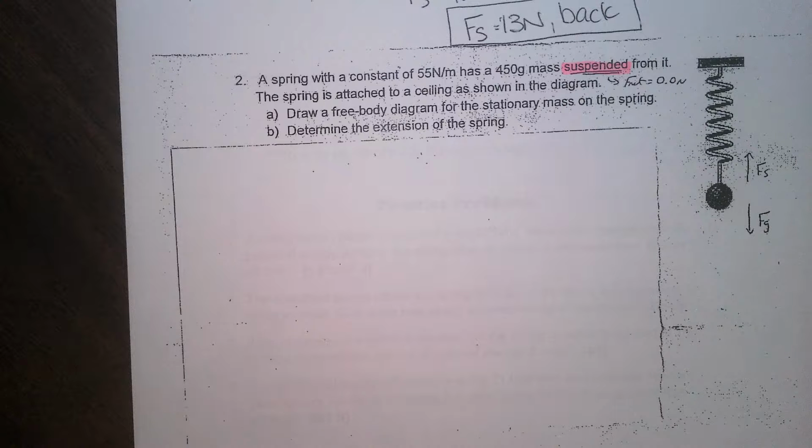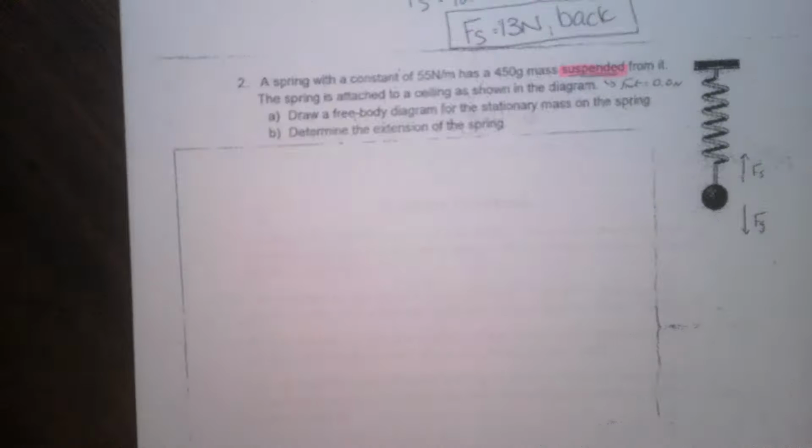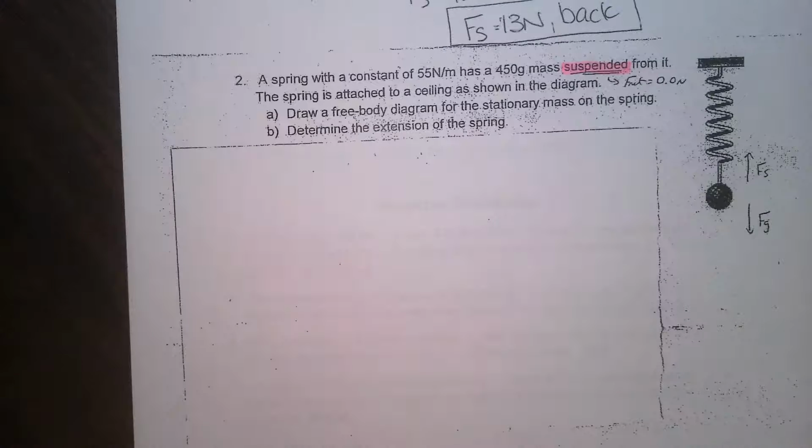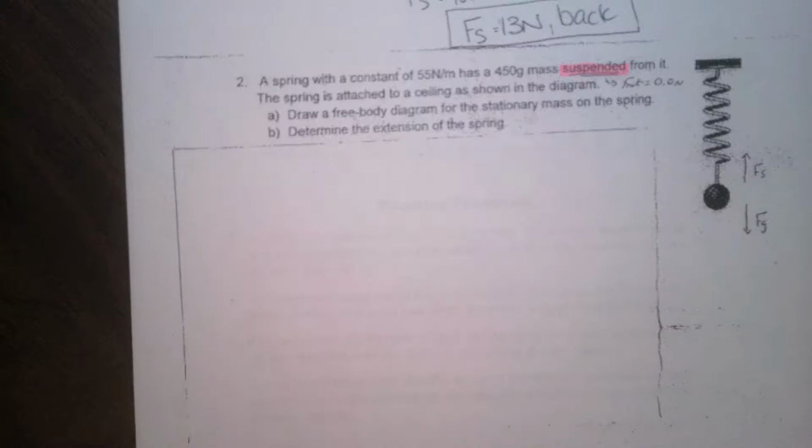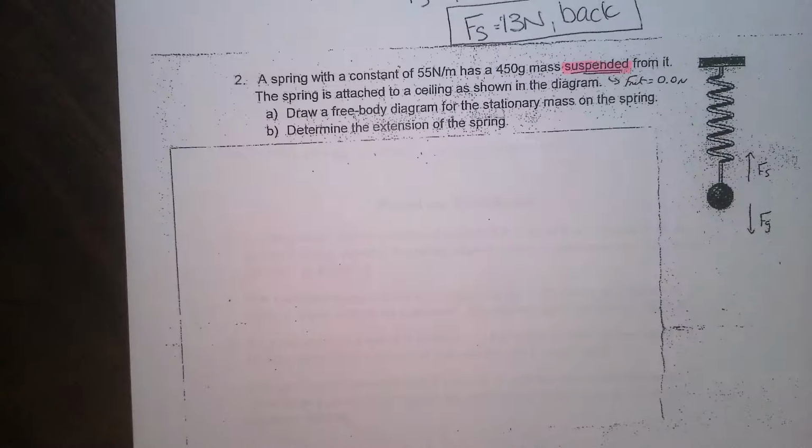Okay? And then, so the first part says, draw a free body diagram for the stationary mass. Well, the spring is hanging like this. It's just hanging. So gravity is working which way? Down, right? Down towards the center of Earth. So the force of the spring must be working in which direction?